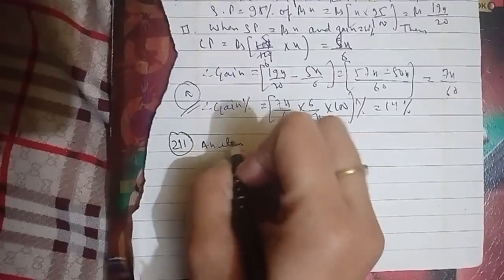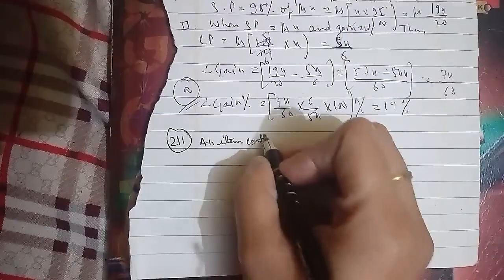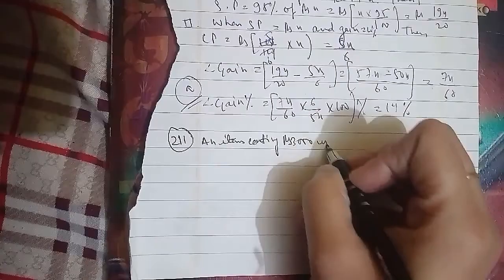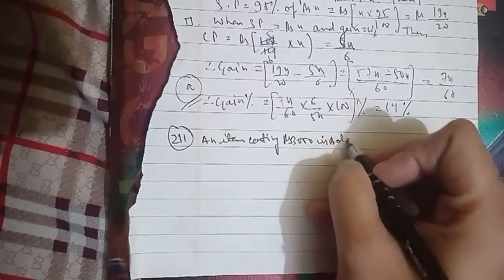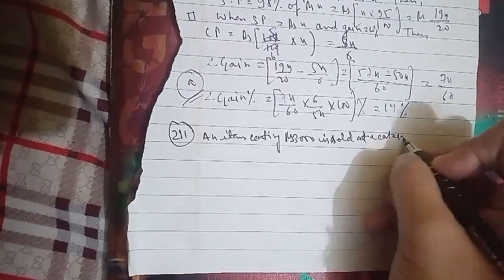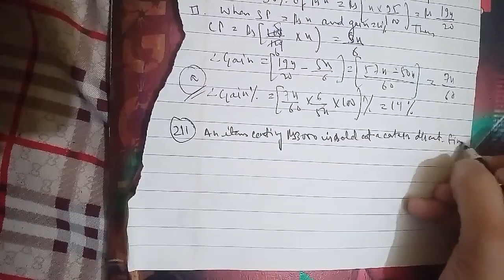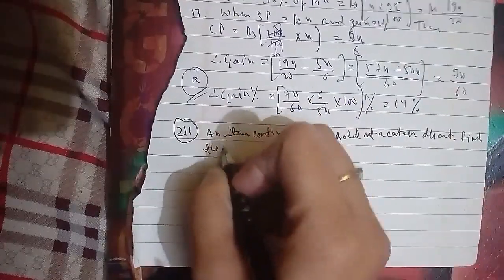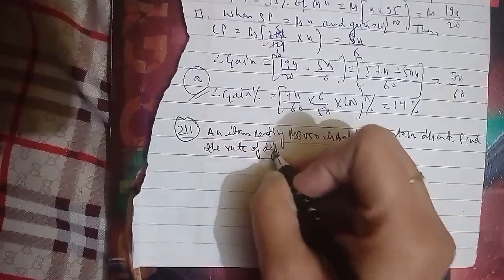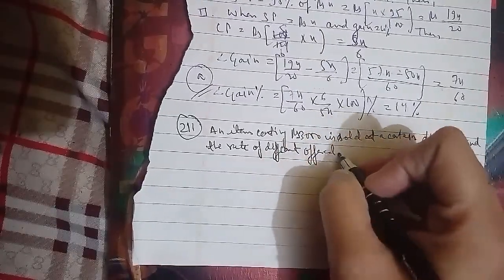An item costing rupees 3,000 is sold at a certain discount. Find the rate of discount offered.